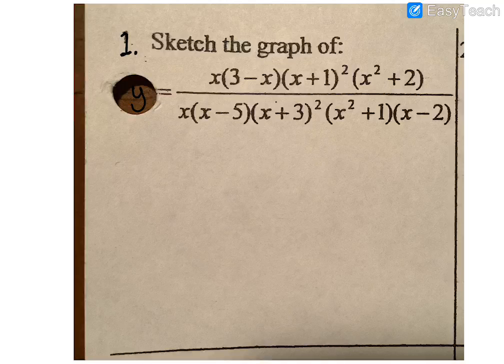Now, before I do that on this one, I do want to point out this factor right here of 3 minus x. If you reverse that, you think of this as negative x plus 3. And when we look at those factors, we don't want to have that negative out front. So what I would encourage you to do when you have a factor that is reversed like that is factor a negative out.